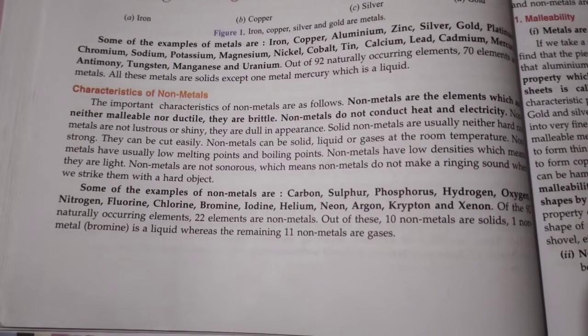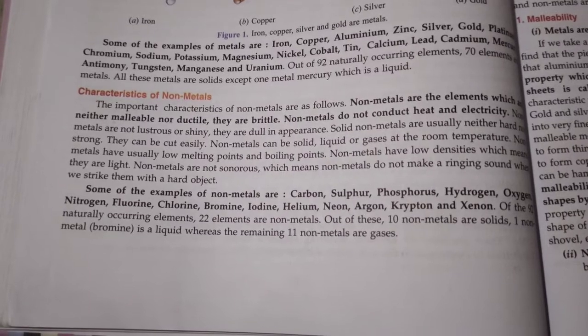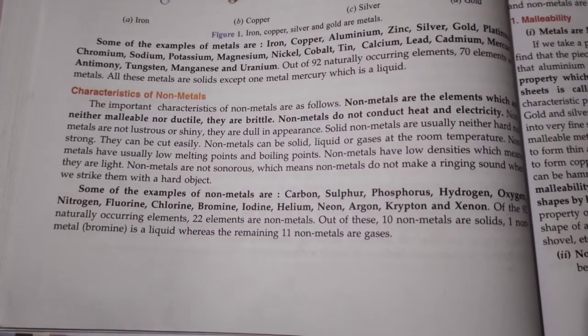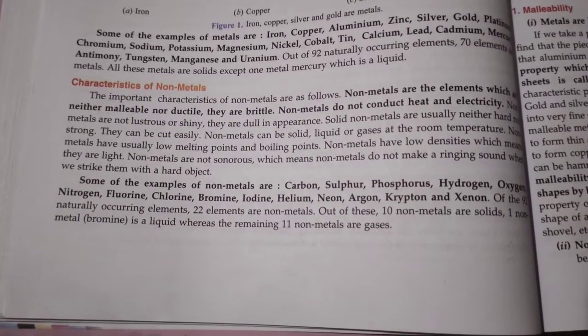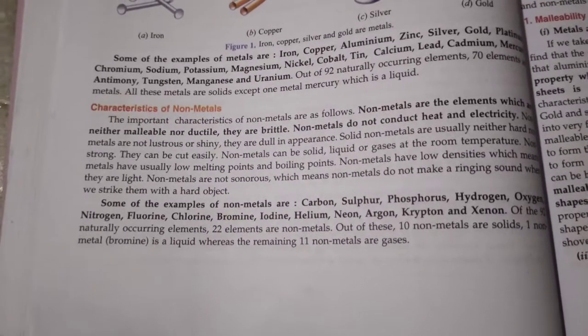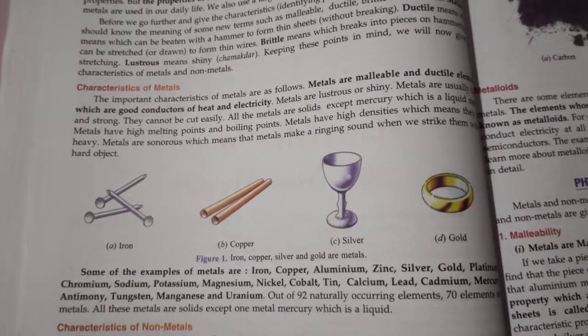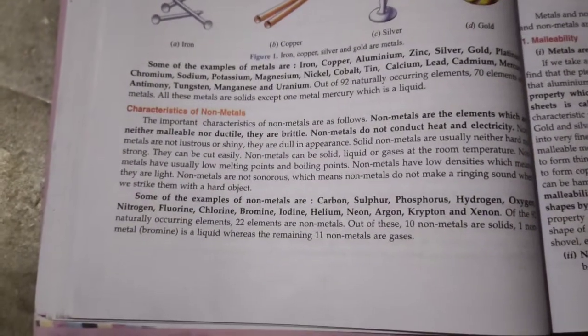They can be solid, liquid or gas at room temperature. Non-metals usually have low melting and boiling points, low density, and they are not sonorous. So these are just the opposite. If you study the properties of metals, you can easily study the properties of non-metals.